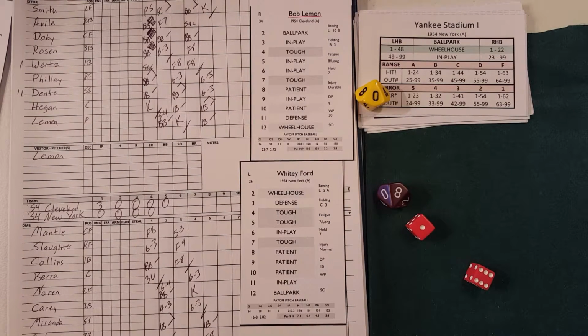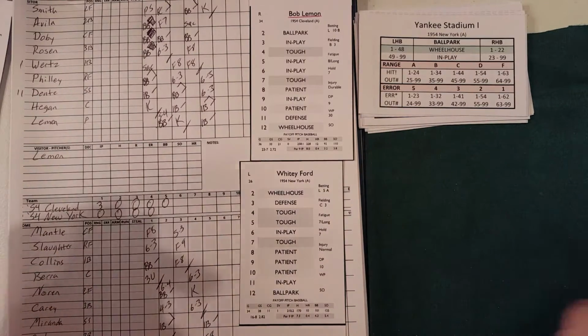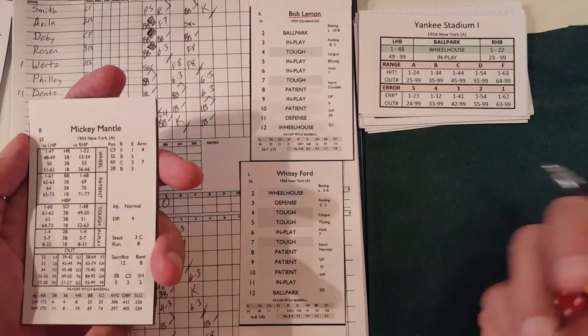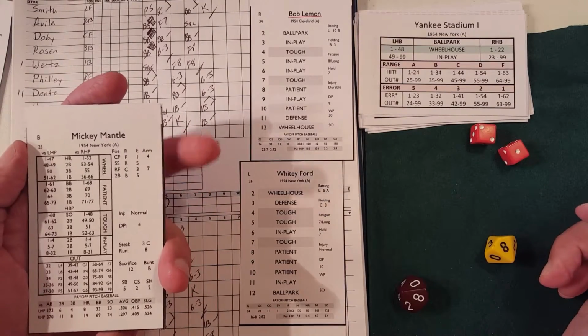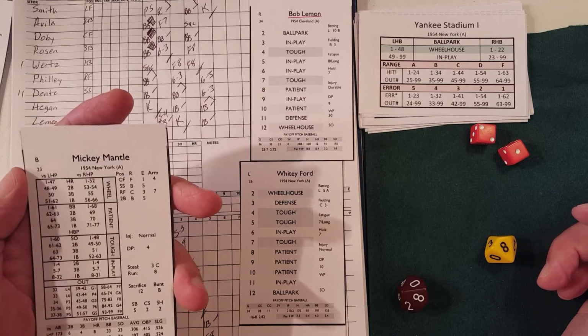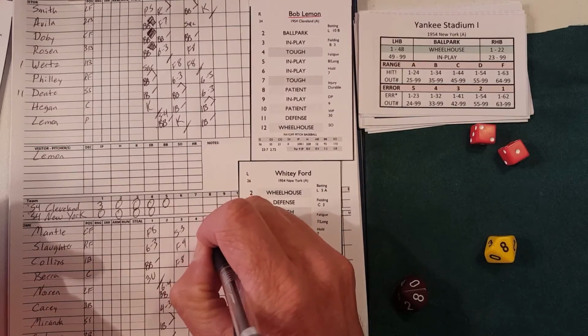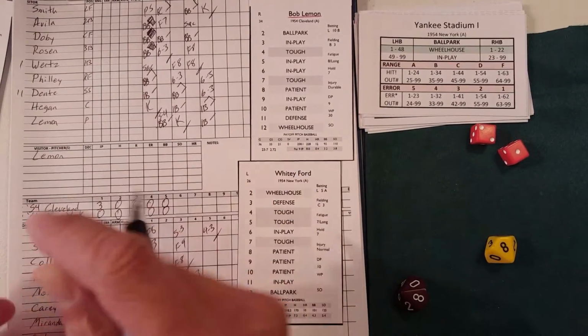And we have a runner at first. 7. It's a short fly out. So the runner will hold. So 2 away. Brings up Mickey Mantle. Miranda on first to 3. 3 is in play. But an 88. It's going to be a ground out to second. 4-3 to end the inning.